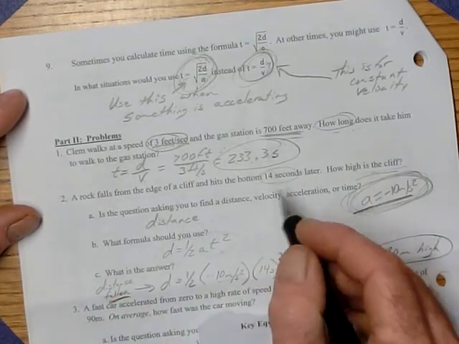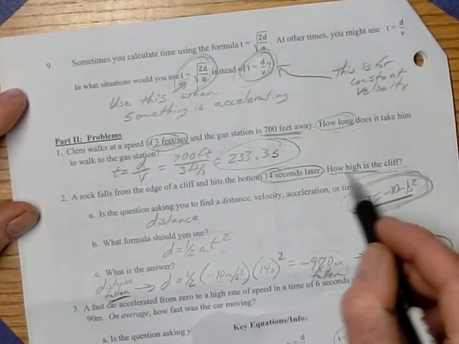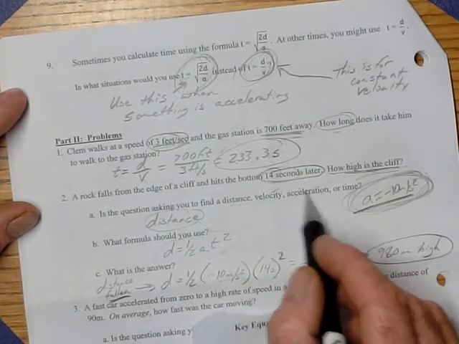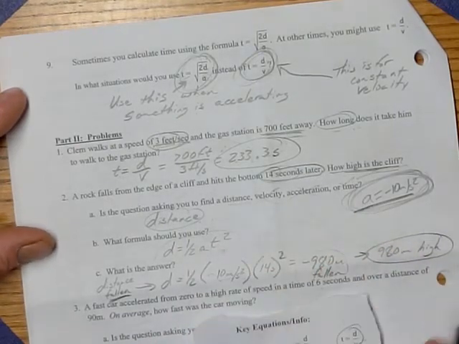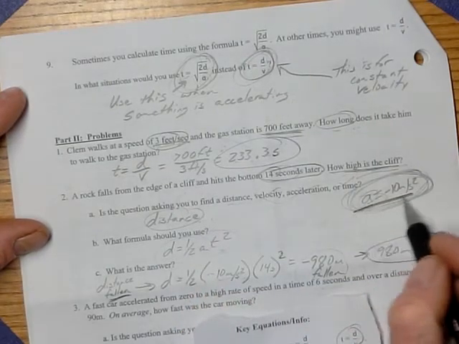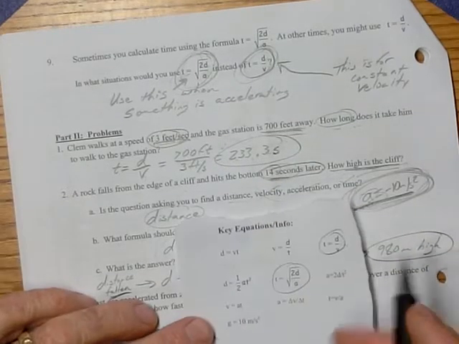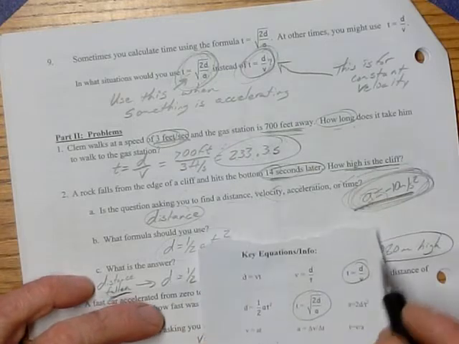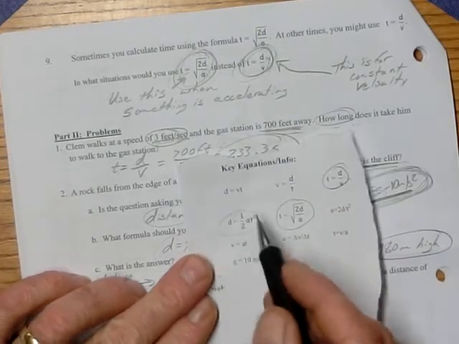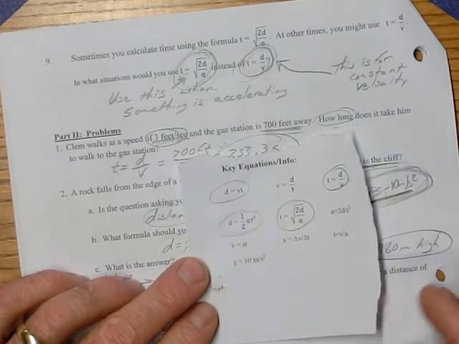The only other bit of information in the problem is this. This is a time. It takes 14 seconds to fall. The question is how high is the cliff? So it's asking you for distance. It's not asking you for velocity or acceleration or time. What formula? Well, I'm looking for distance. I know this because I wrote that down right away. And I know the time. So I'm looking for a distance formula that has acceleration and time in it. I've got that distance formula, that distance formula. This is the one. The other one's velocity and time.